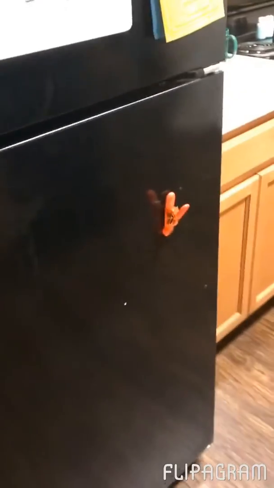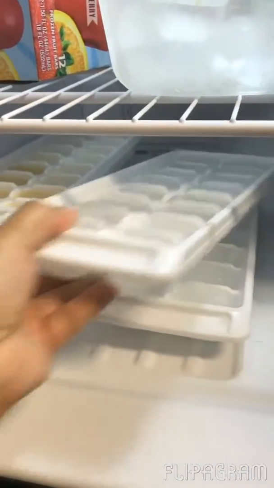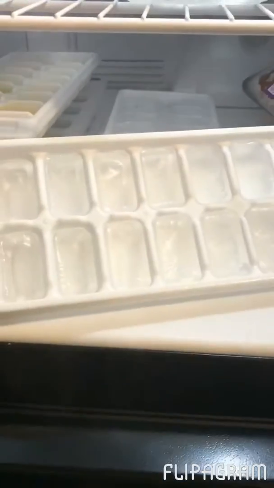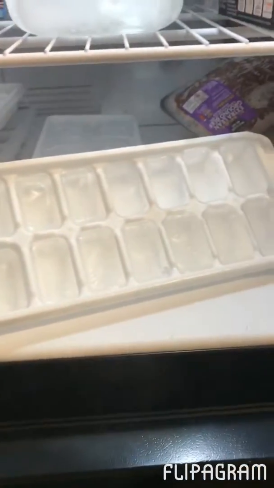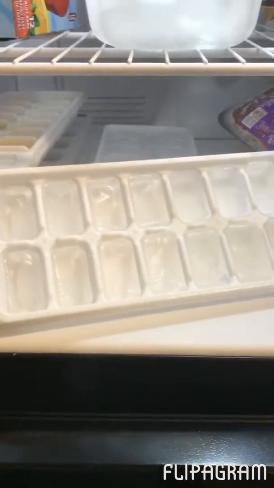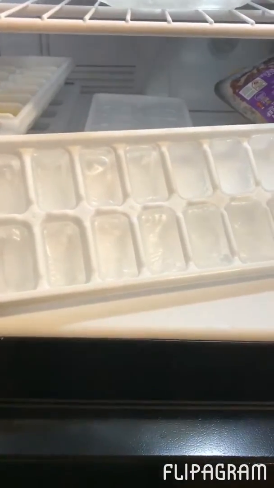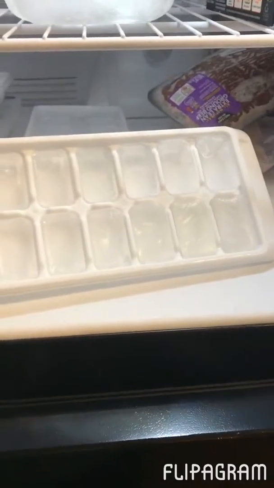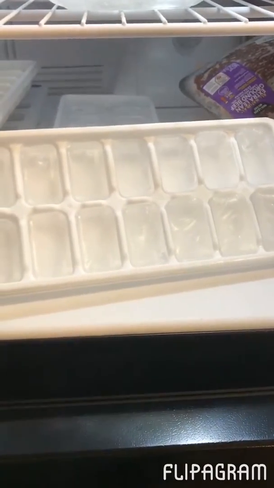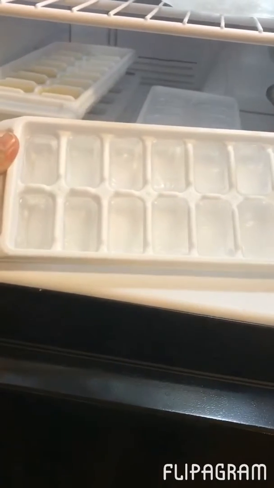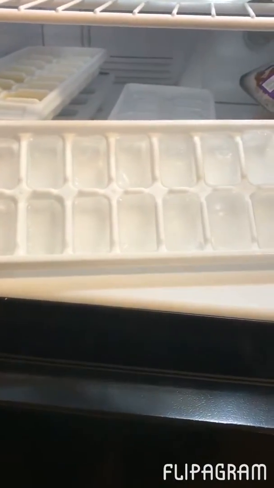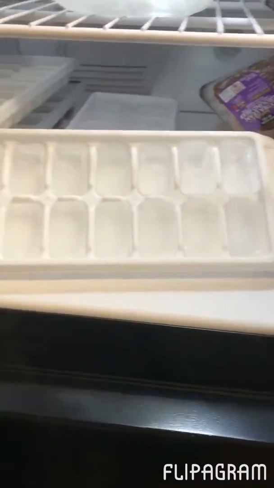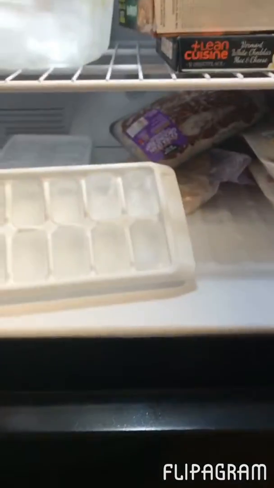So the next one we're going to talk about is located in my freezer, and it is water in its solid state, which is ice. Everybody likes ice. I love ice in my Dr. Pepper. So when water freezes, it will become a solid, and that's how we get ice. Water freezes at 0 degrees Celsius, and ice is created when heat is taken away from water in its liquid state. So there you go, you have ice.